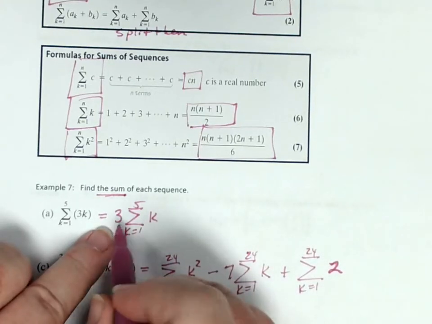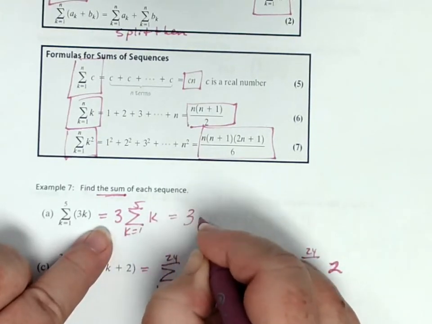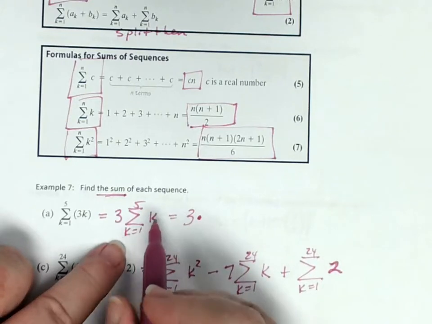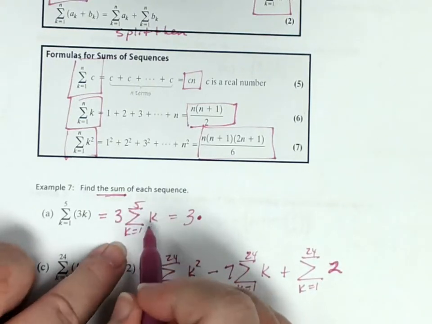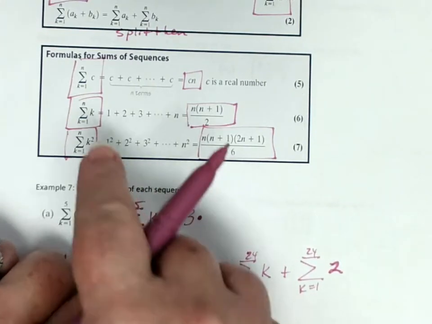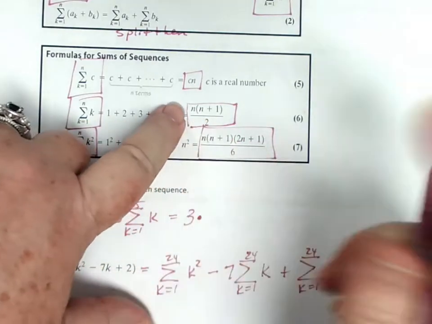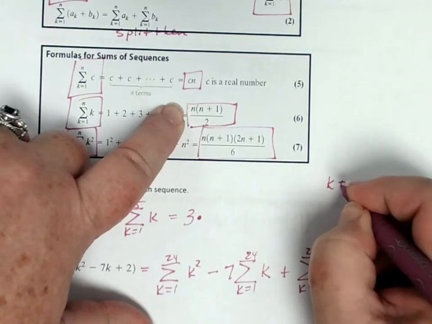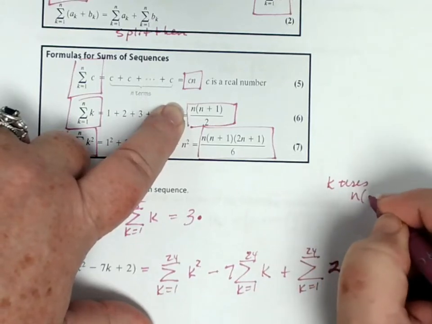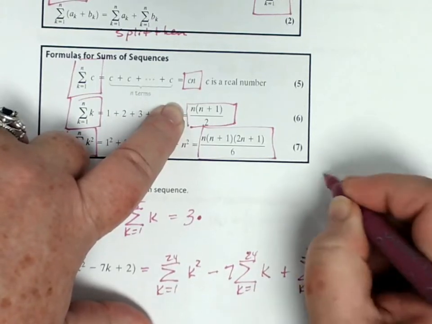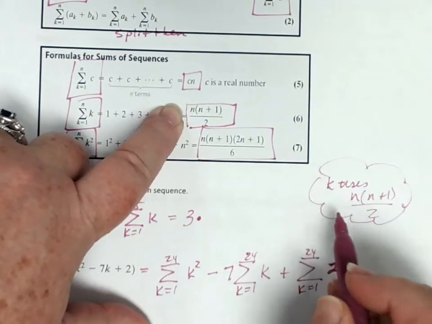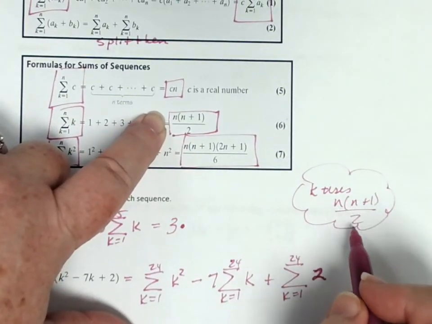So first of all, the number 3 is just 3. And we're going to multiply that by something, because it says 3 times all of this. This is k to the first power. So do you see this right here, k to the first power? We're going to say k uses n times n plus 1 over 2. We're going to remember that. k uses n times n plus 1 over 2.